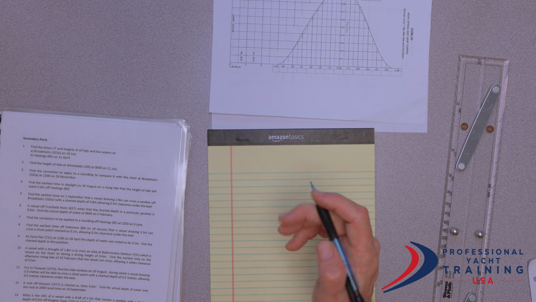So we have to unapply the seasonal change so that we can do the calculations. To find the seasonal change, we have to go back to the back of the book where we found all of our information. At the bottom, it says seasonal changes, mean level, and then the number, January to January.